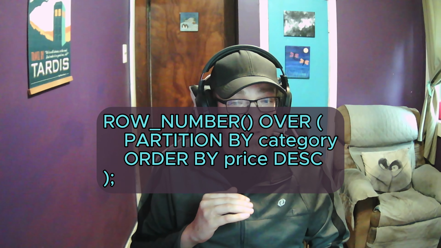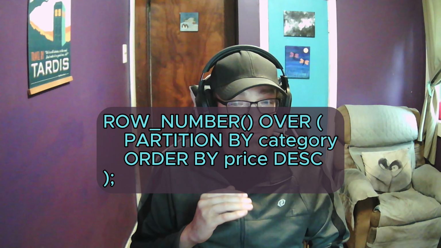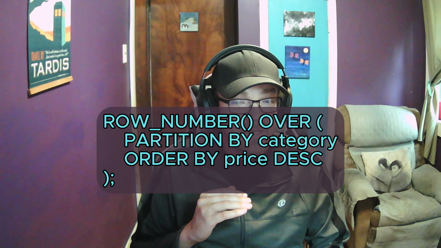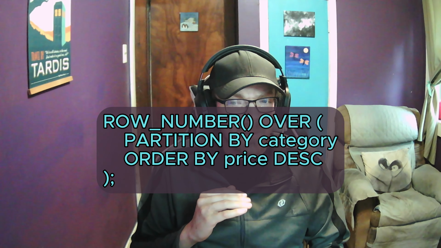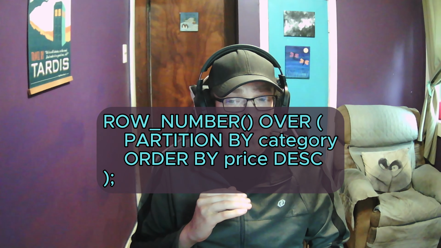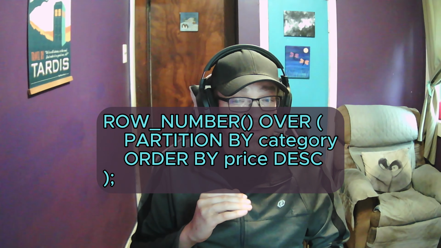Now, I'm going to show you something a little more advanced. Suppose I want to number products within each category. I would do something like this. And that's a window function. And partition by lets us perform calculations across groups of rows without collapsing those rows into a single result like group by does.